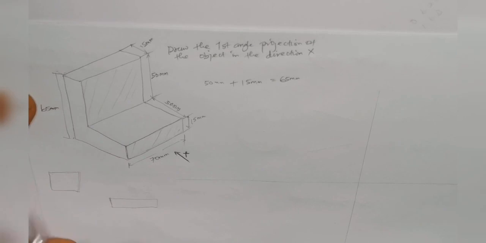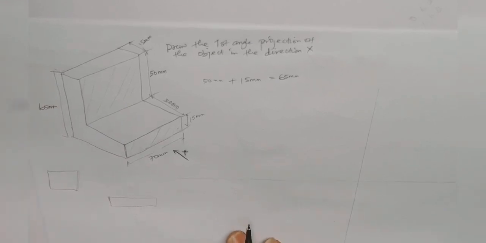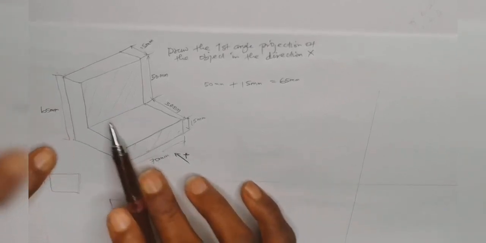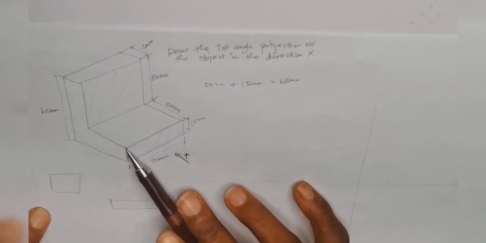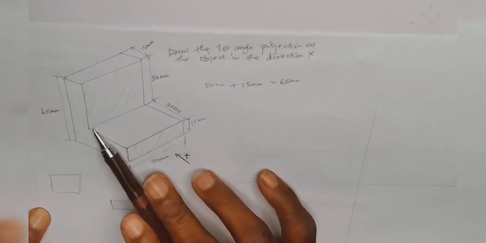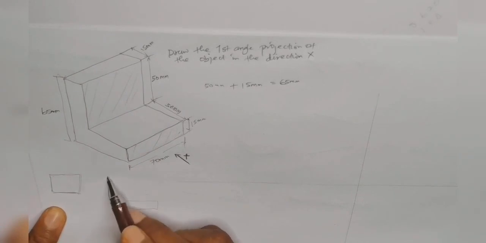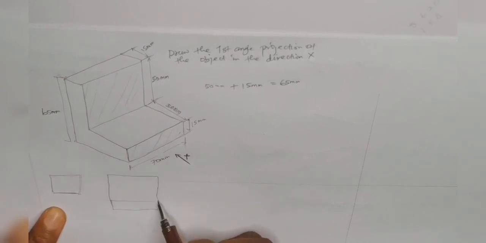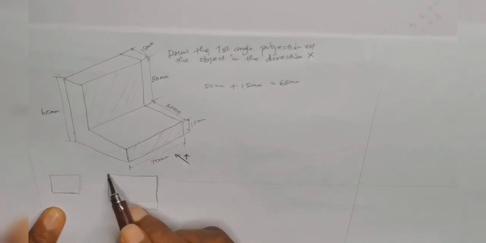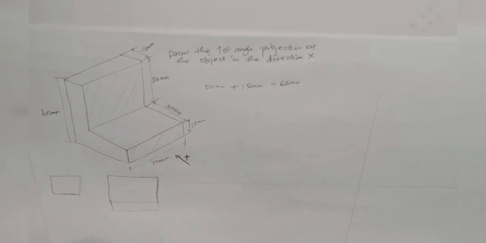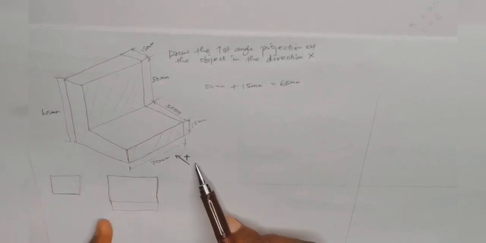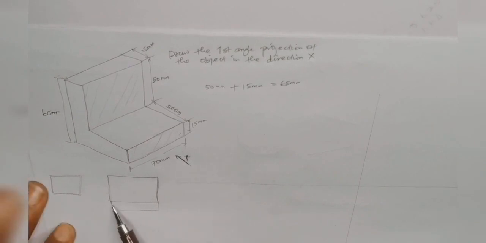But if you look very well, they are together, which means this line is the same with this line here. So if you join this end here to this point, you will get something like this. So the view I'll be seeing while looking in this direction will be this and also this.